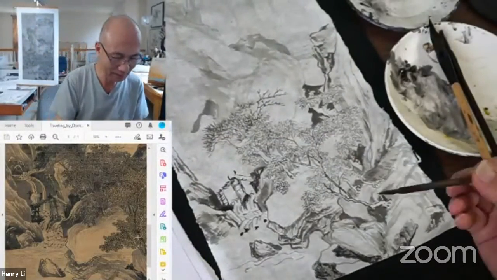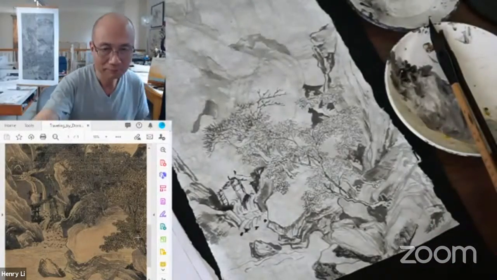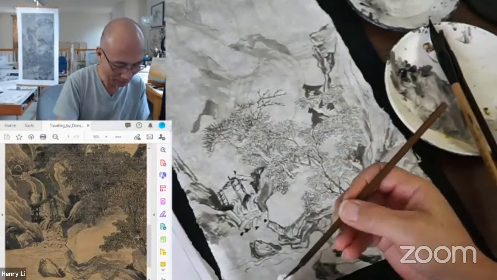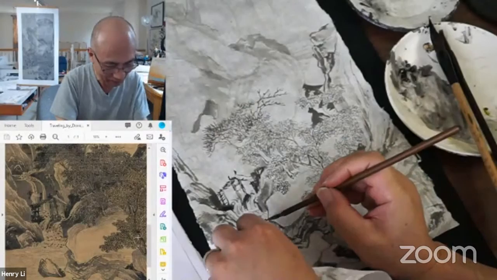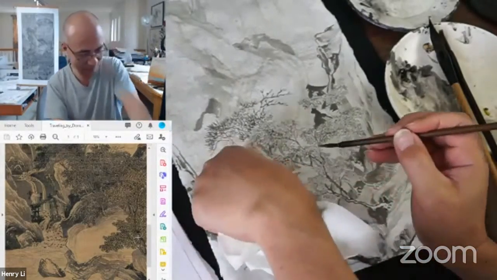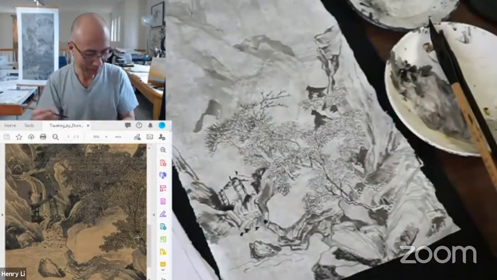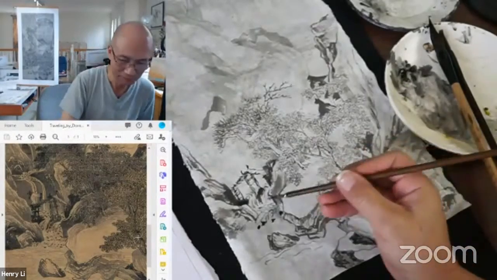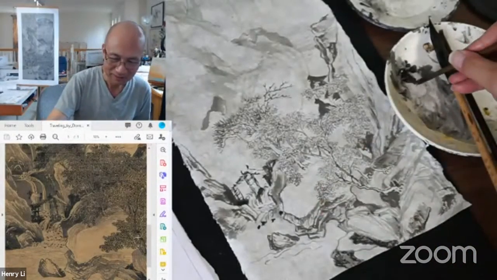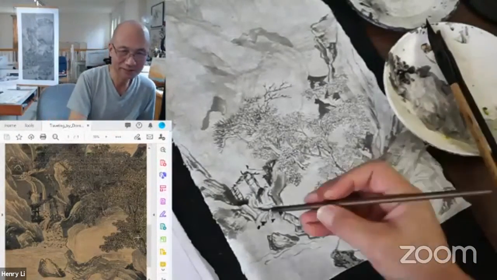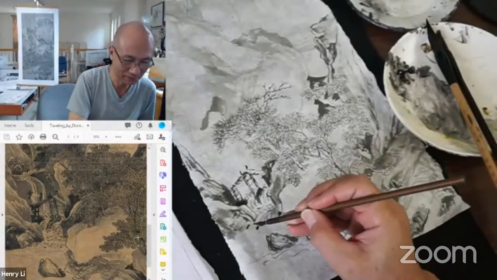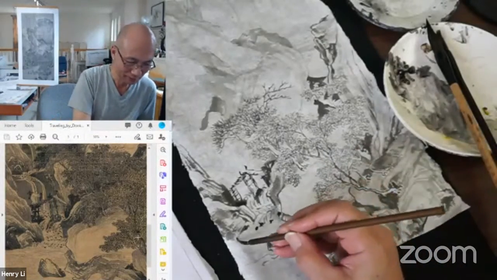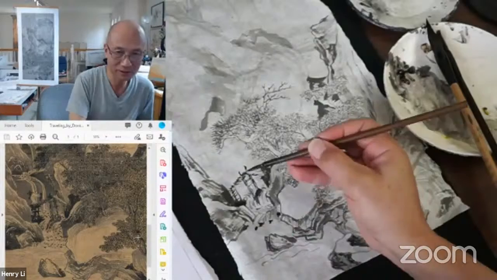To make it lighter, I use clean water, but that could make it smeared. Right? Just dot. Okay. Don't do that. With this kind of subtle thing, it's not worth the risk. Okay, just finish this part.